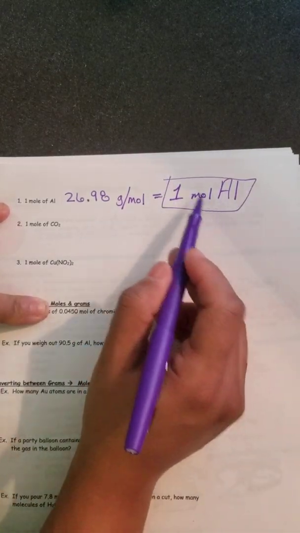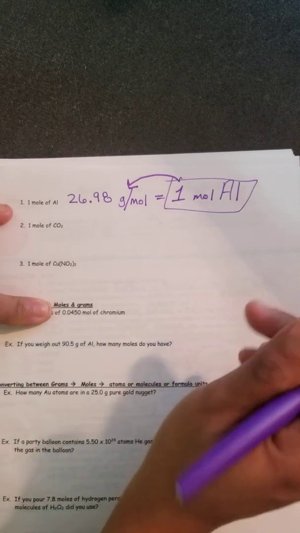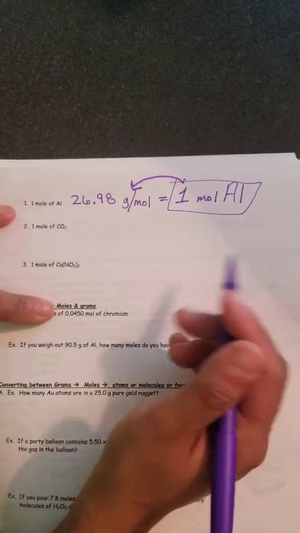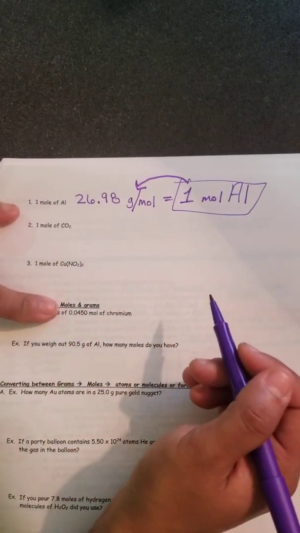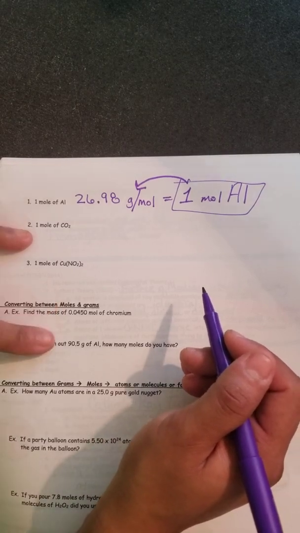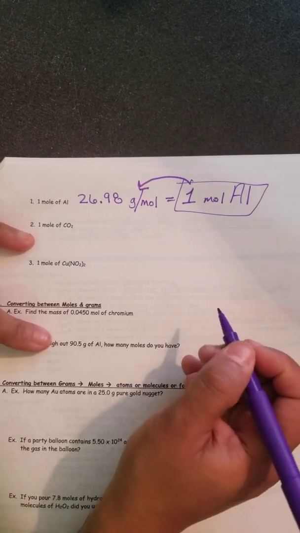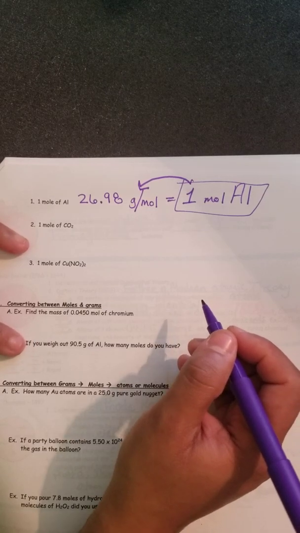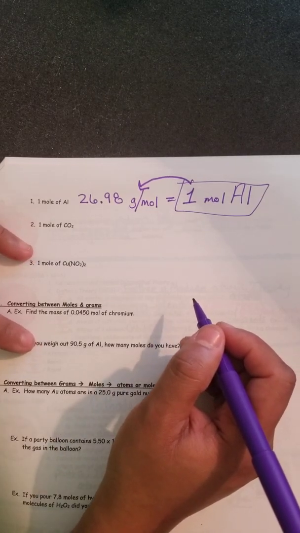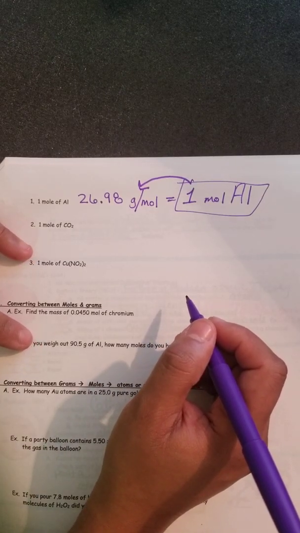Okay? 1 mole of aluminum is this right here. And that's your answer. I know I boxed that in, but this is your answer over here. Okay? Let's keep going. 1 mole of CO2. This is a compound. What kind of compound? Both of those are going to be nonmetals. This is a molecule. Okay?